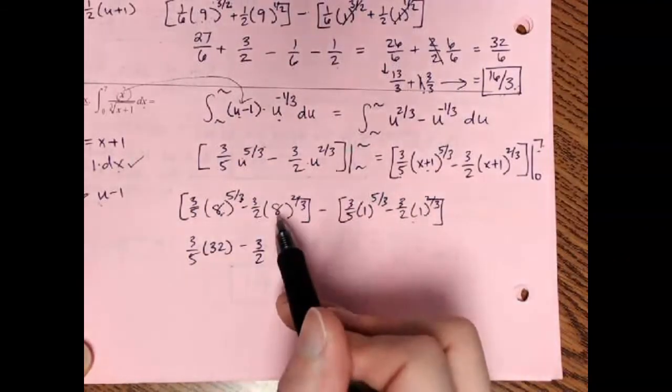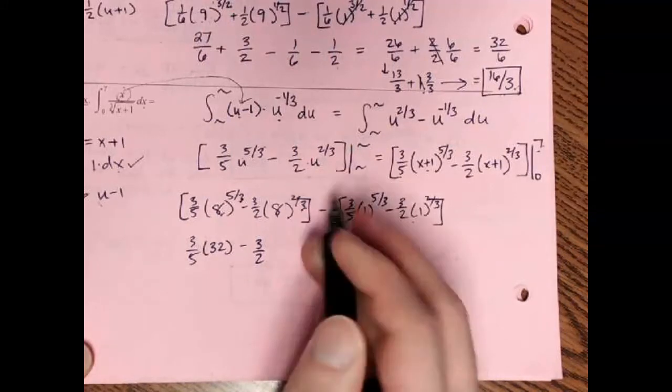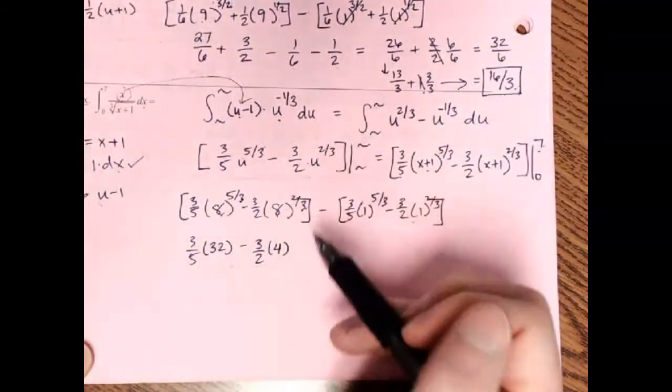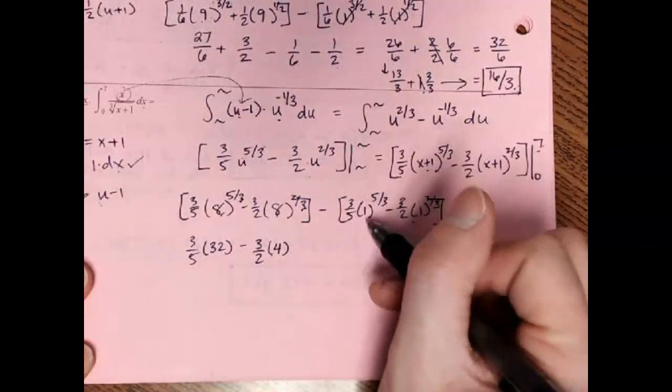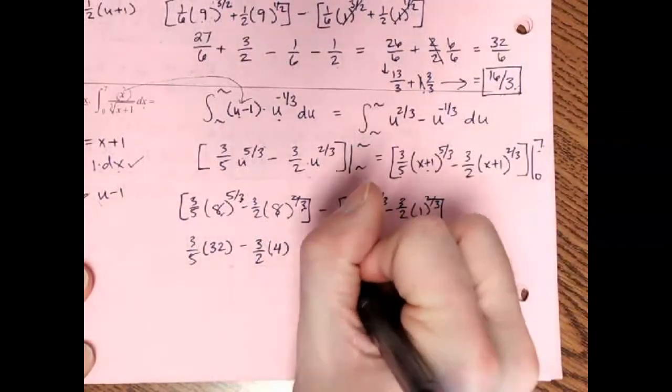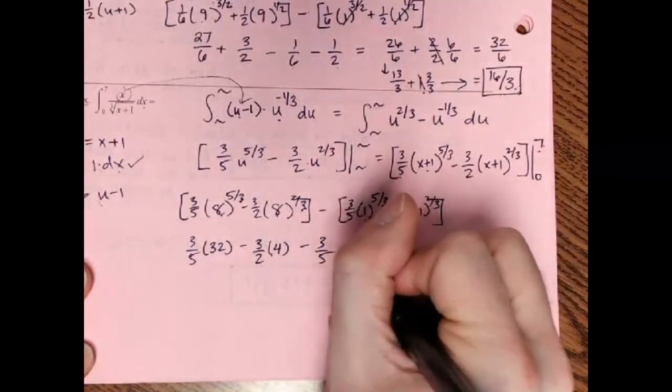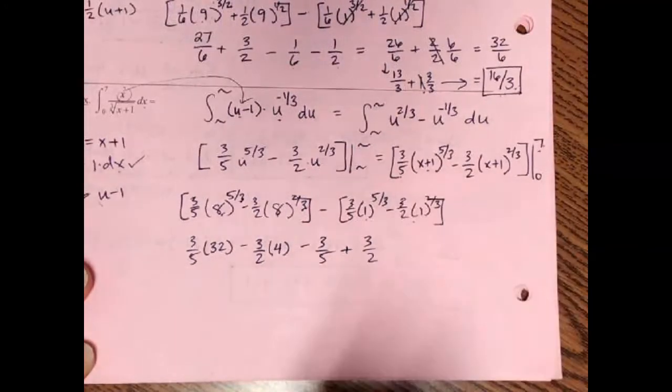And then here we go. The cube root of 8 would be 2. 2 squared would be 4. You could also do that one. 8 squared is 64. Cube root of 64 is 4. That one's not too bad. 1 to any power is just 1. So that's nice. It's going to be 3/5 times 1 minus negative plus 3/2.